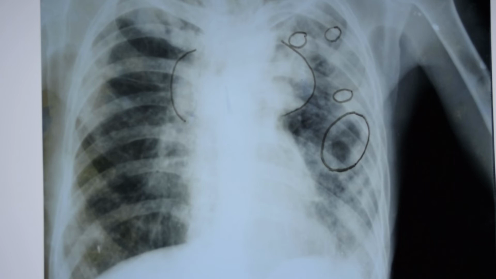Whenever we are discussing the diaphragm, this is the right diaphragm, and this one is the left diaphragm. However, here this area of the lung is quite hazy. This is showing that there is some pleural effusion in the lower zone of this left lung.